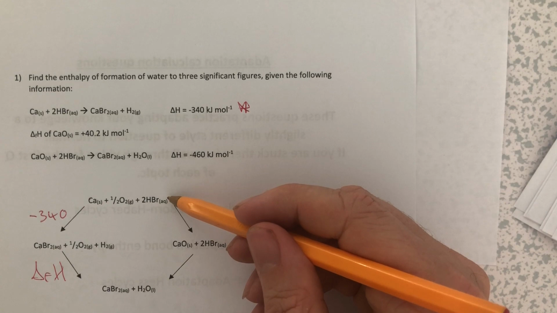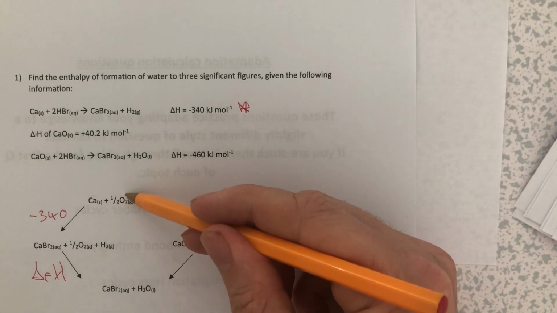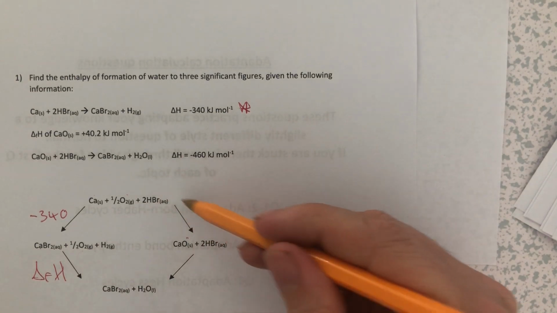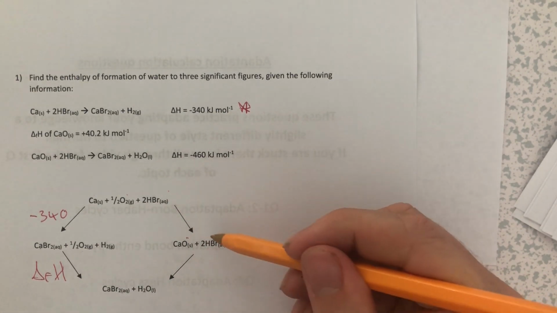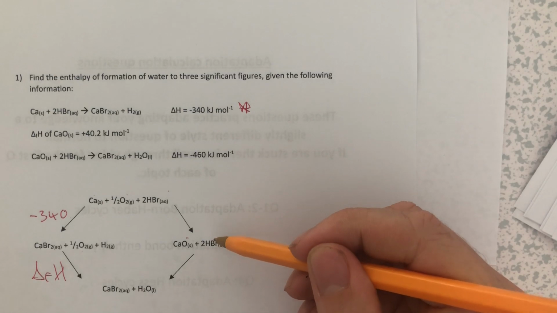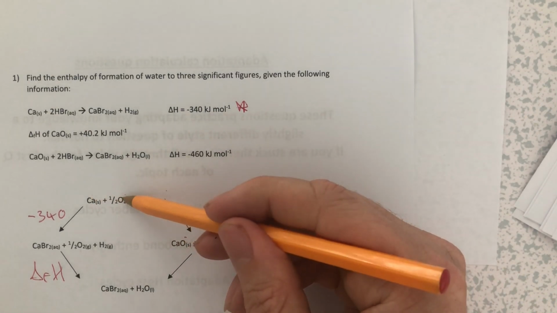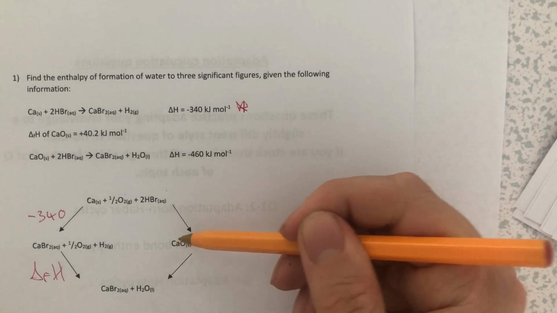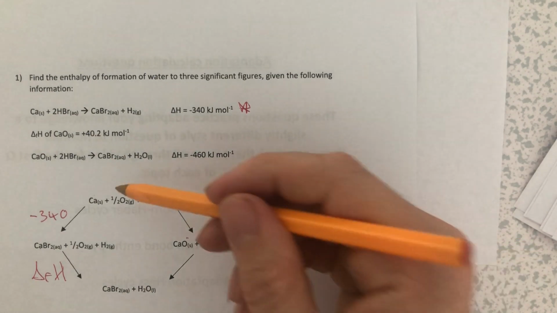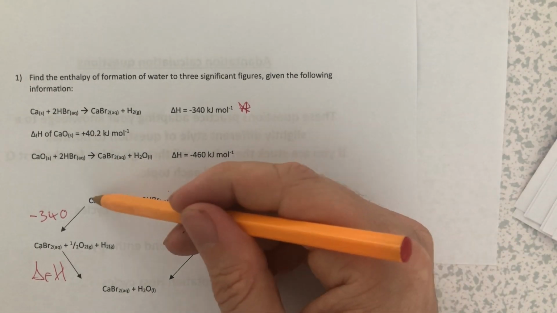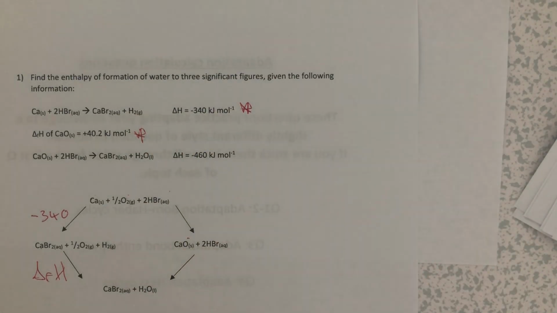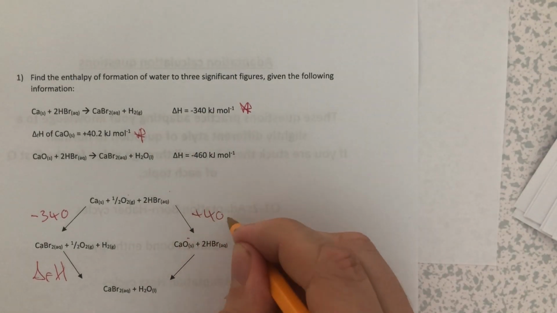On this arrow here, we've got calcium plus half O2 goes to calcium oxide. My 2HBr hasn't done anything, that stayed the same, so I can ignore that. Well, calcium and half O2 go into calcium oxide, that's the formation of calcium oxide, because we're making 1 mole of the salt from its elements in their standard state. Now again, it says in the question here, the formation of calcium oxide is plus 40.2.